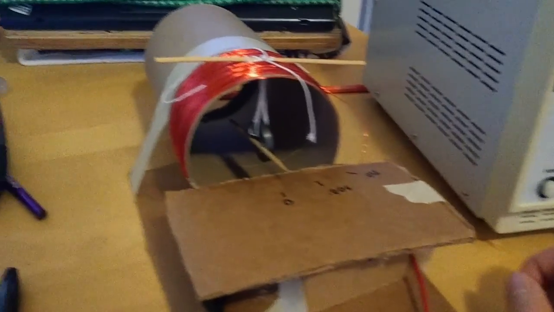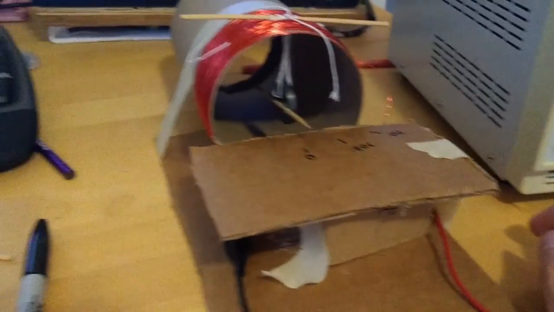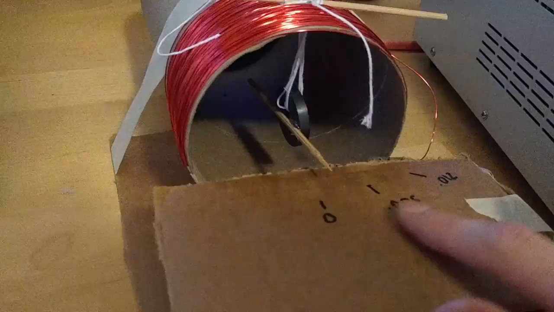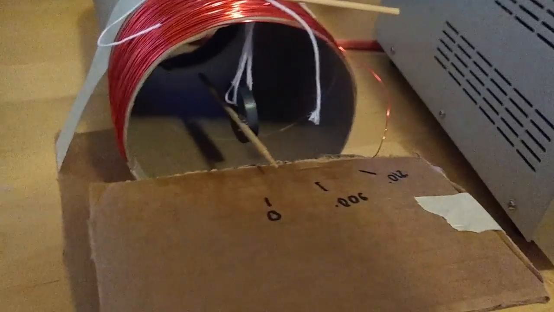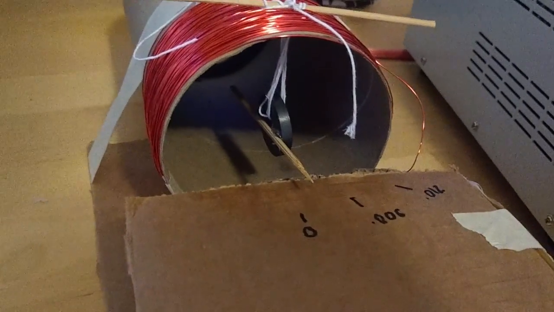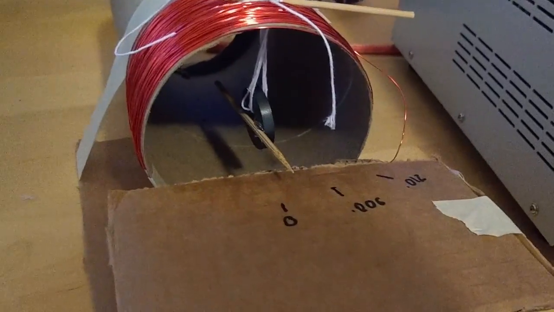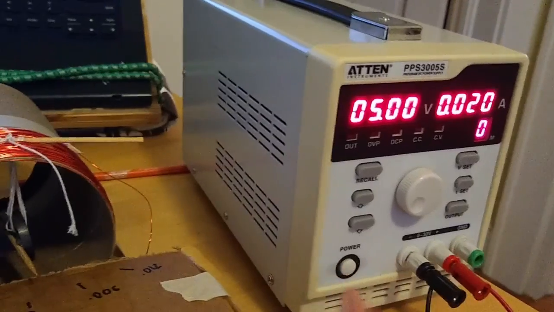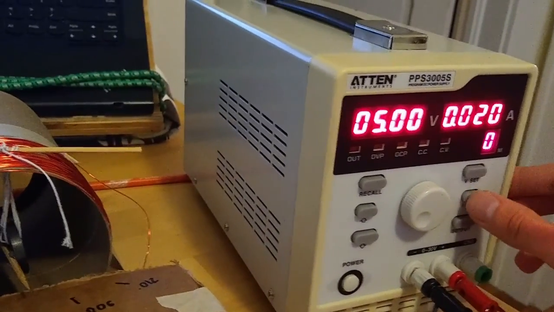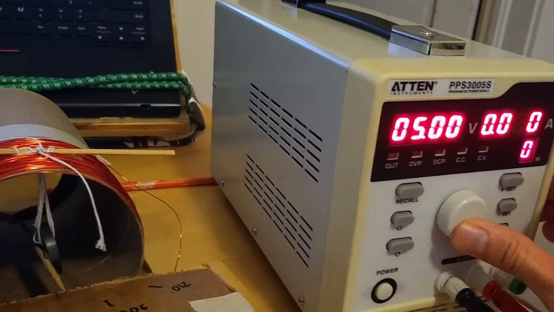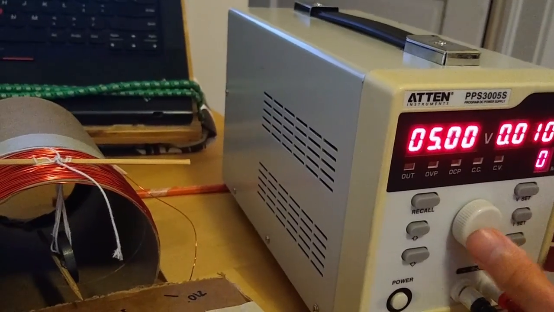Now to demonstrate the operation of the galvanometer. As you can see, I have made a few labels showing values for the current. At the moment, there is no current, and so the needle is very nearly pointing to the 0 mark. Turning on my adjustable power supply, I'm going to set it to provide 10 milliamps.